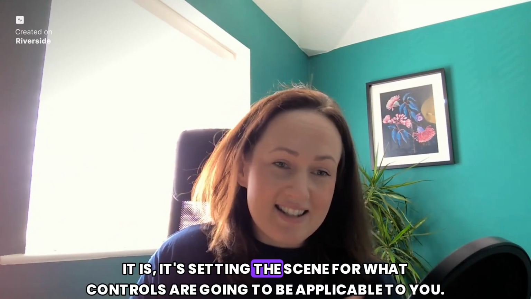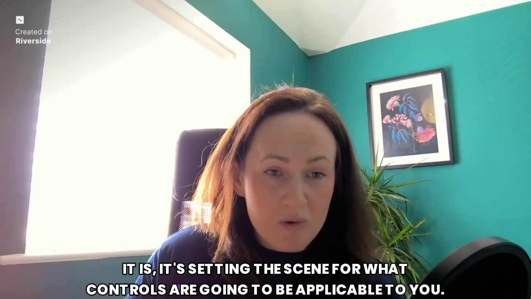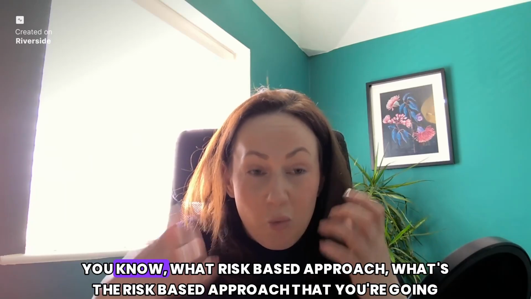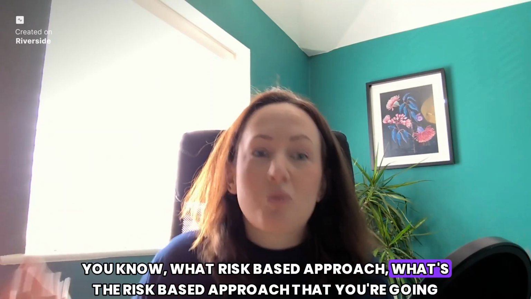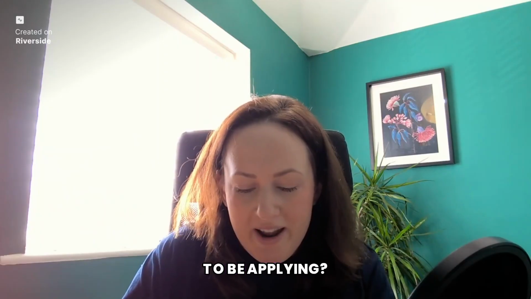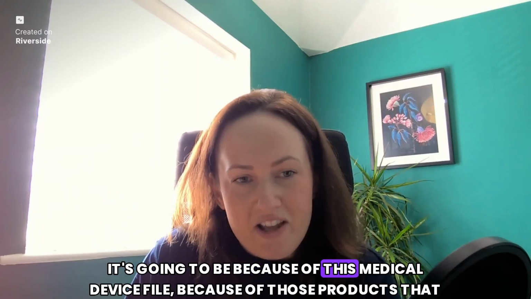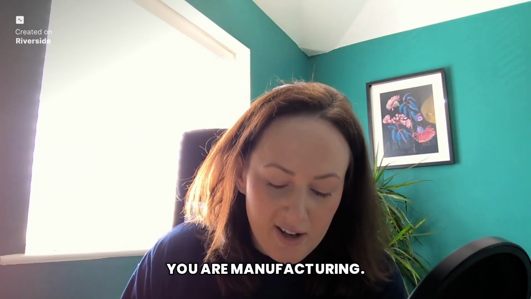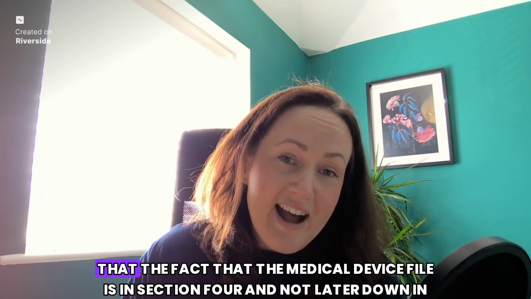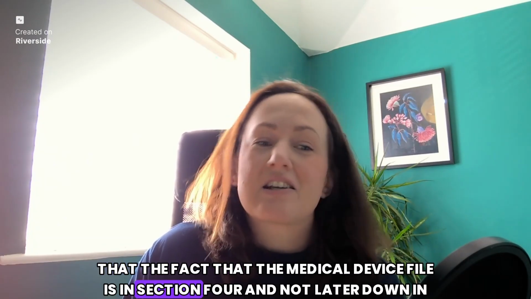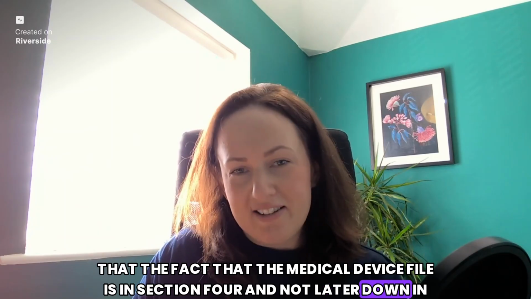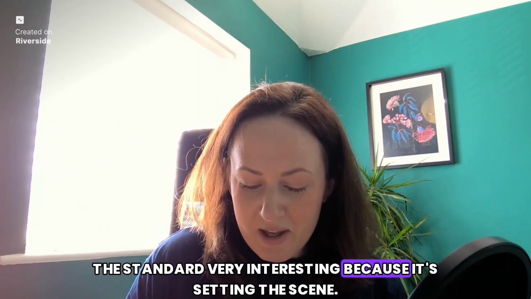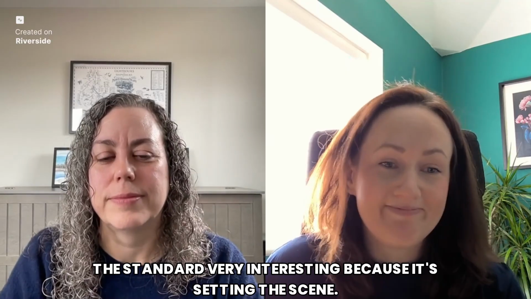It's setting the scene for what controls are going to be applicable to you. What risk-based approach are you going to be applying? It's going to be because of this medical device file, because of those products that you are manufacturing. So I do find it very interesting that the medical device file is in section 4 and not later down in the standard, because it's setting the scene.